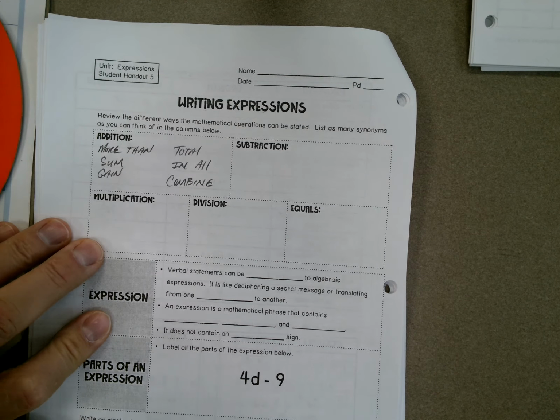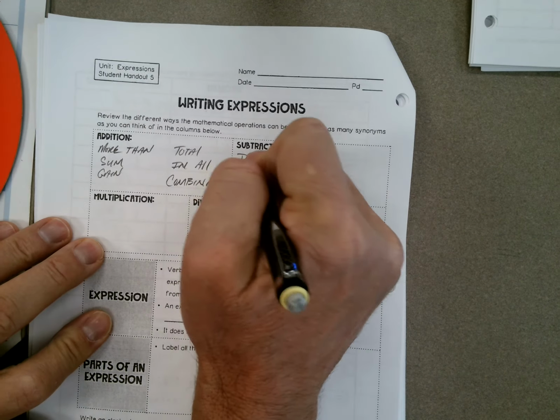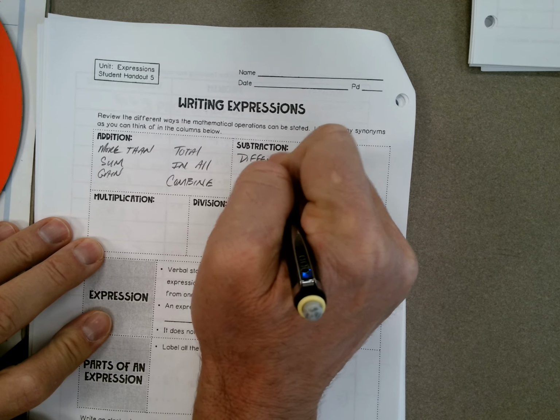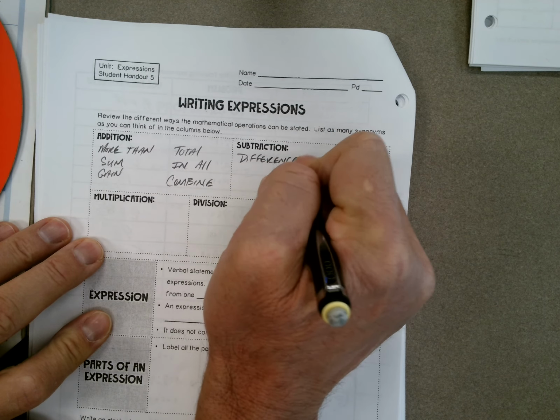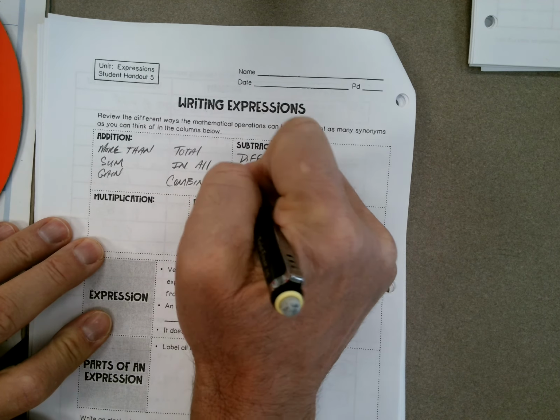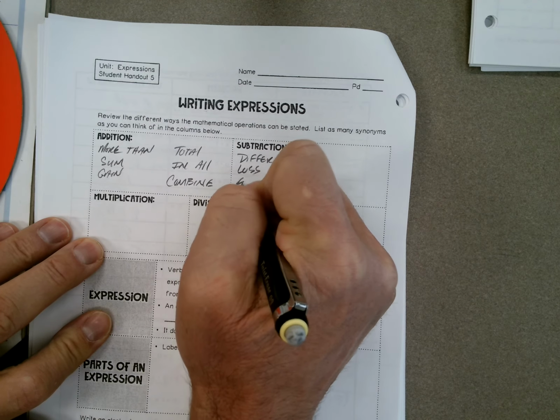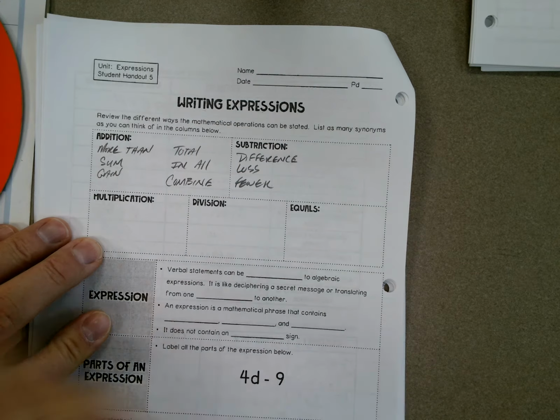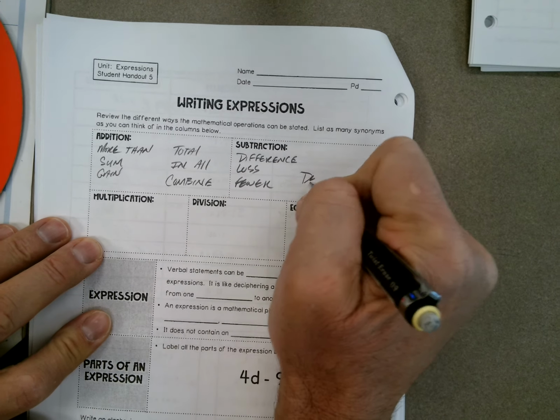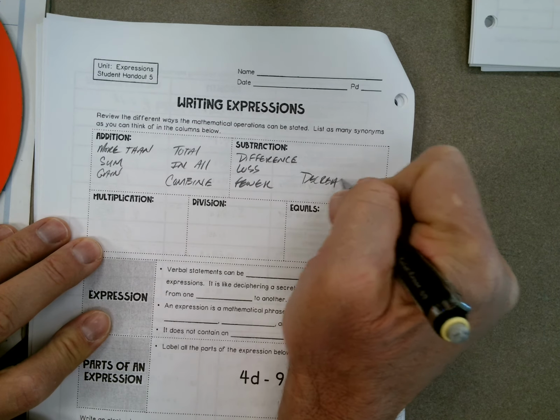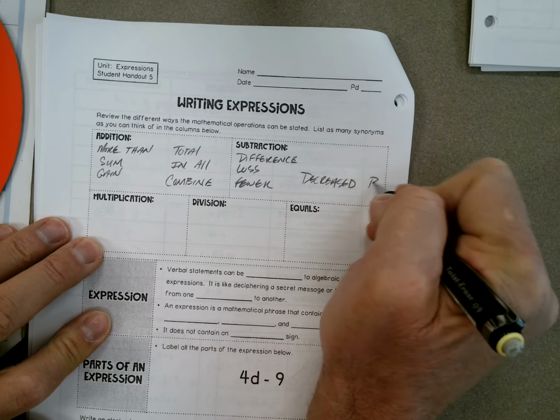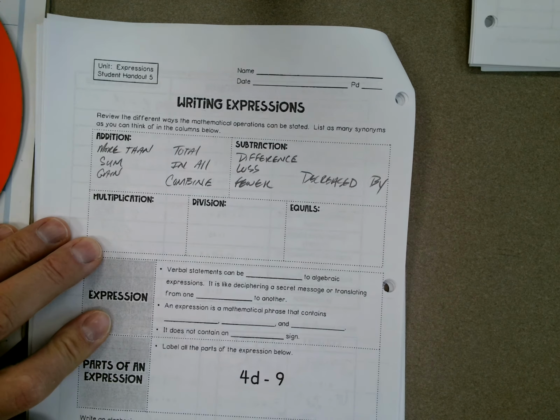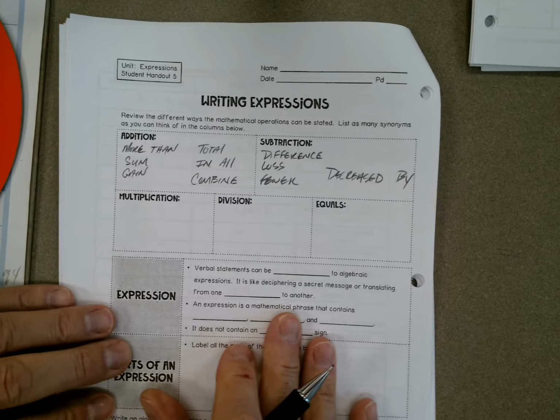Difference. That's the answer to a subtraction problem. Difference, loss, fewer. Those are all things that tell us to subtract, decrease by, and so on.